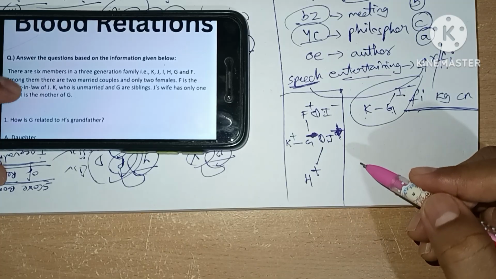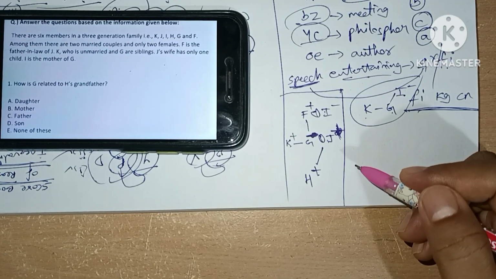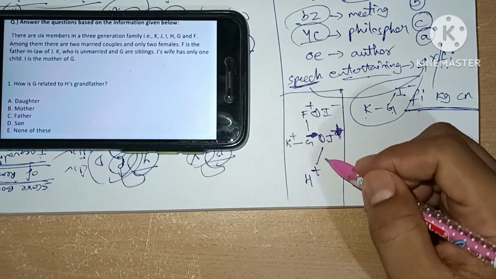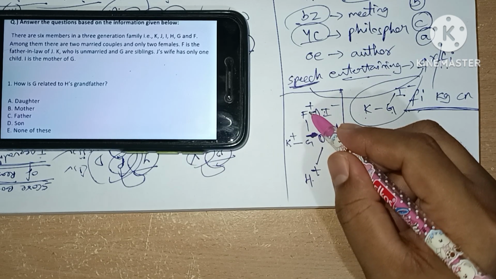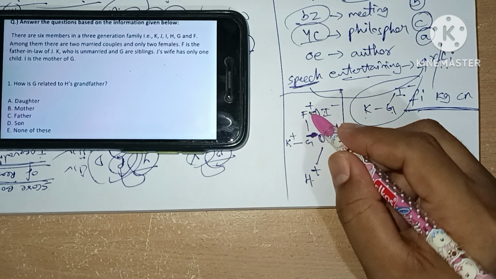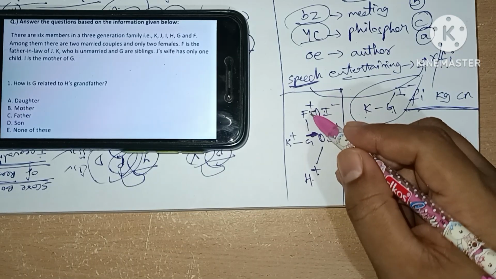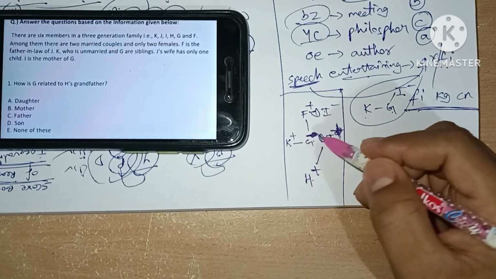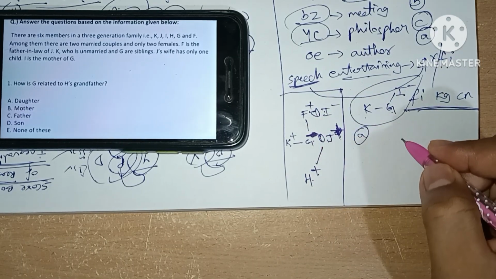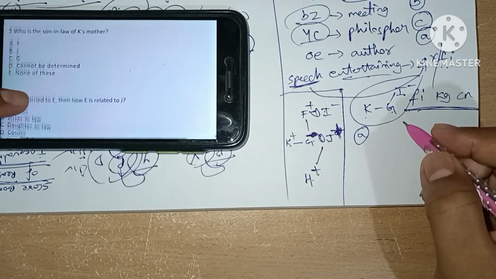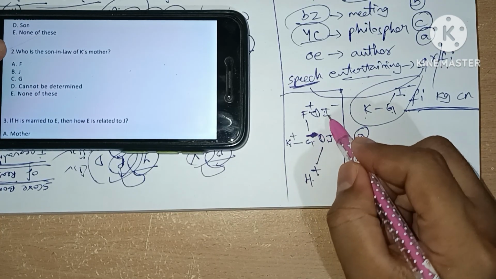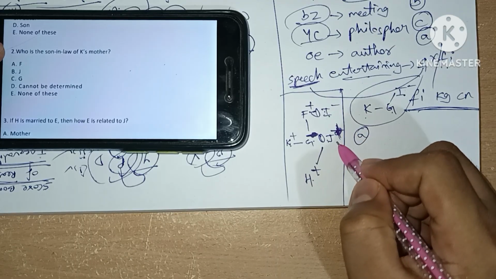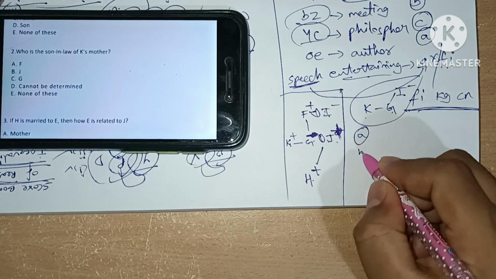Let's see the questions that are asked. How is G related to H's grandfather? H's grandfather is F. G is related to F, means daughter. So the answer will be option A, daughter. Next, second question. Who is the son-in-law of K's mother? K's mother is this one. Son-in-law is J. So the answer will be B.